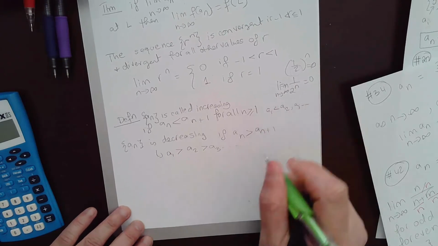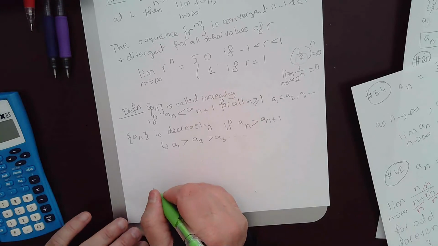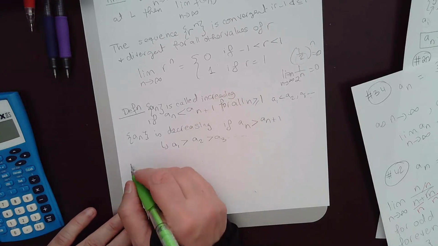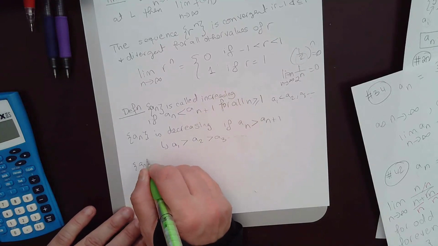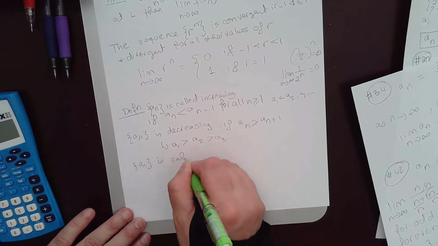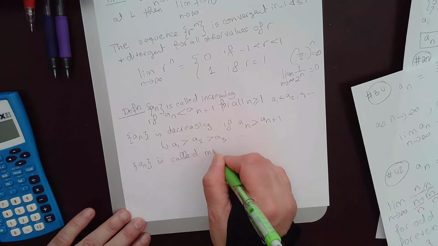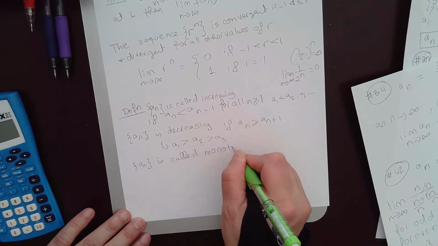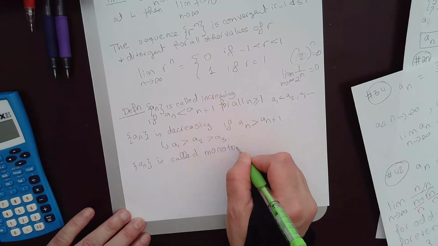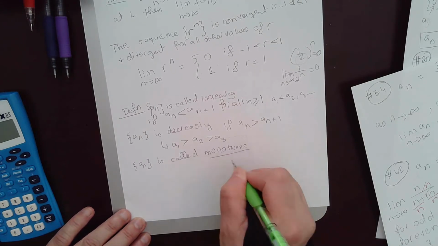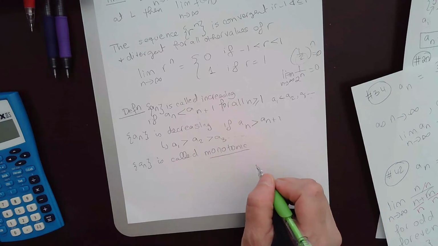Now a sequence is called monotonic if it's either increasing or decreasing.